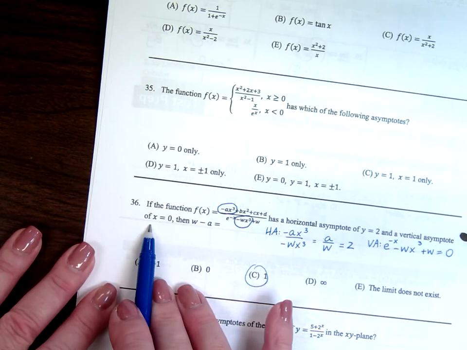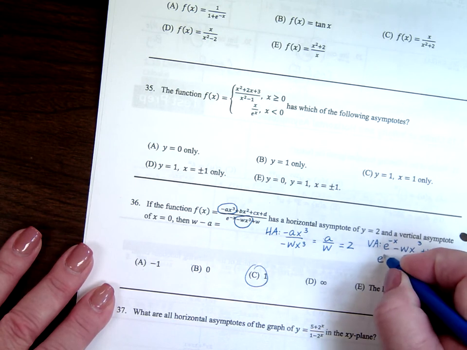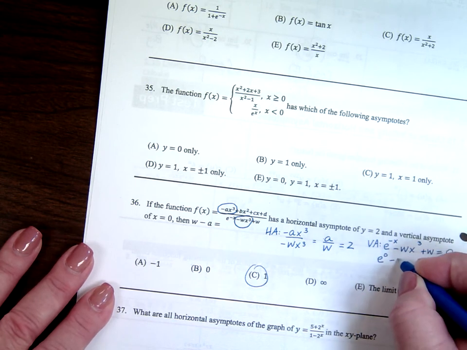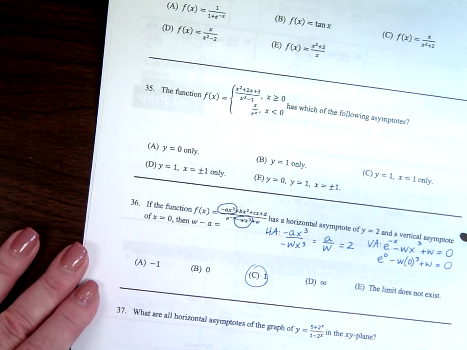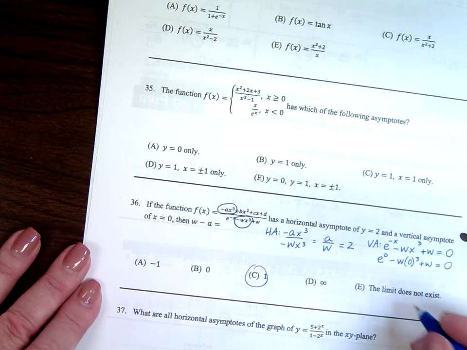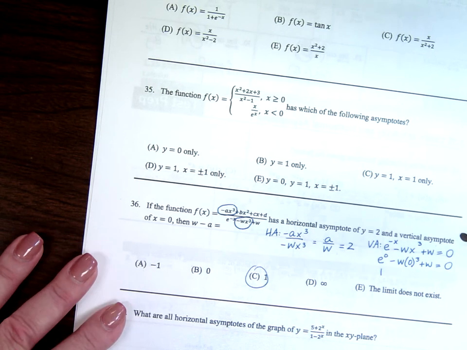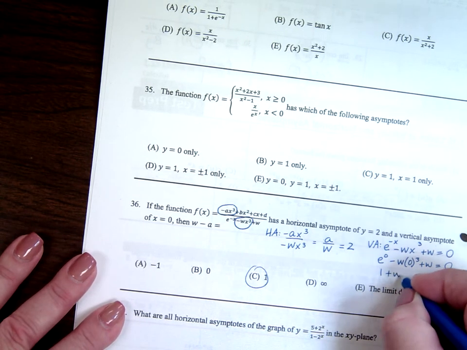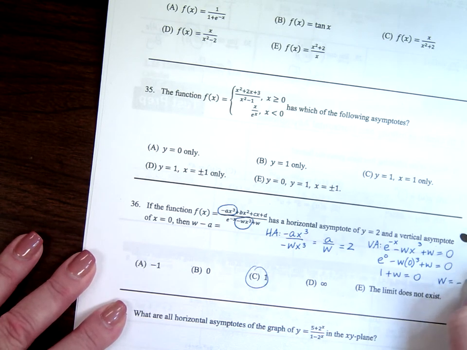So if x is 0, that means this is e to the 0 minus W times 0 cubed plus W. Well, what's e to the 0? 1. Yes, right? Good. Anything to the 0 power is 1. This middle term gets knocked out, it's zeroed. Plus W equals 0, which means that your W actually equals negative 1.